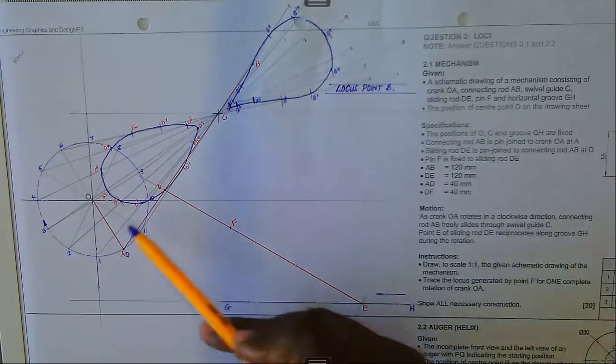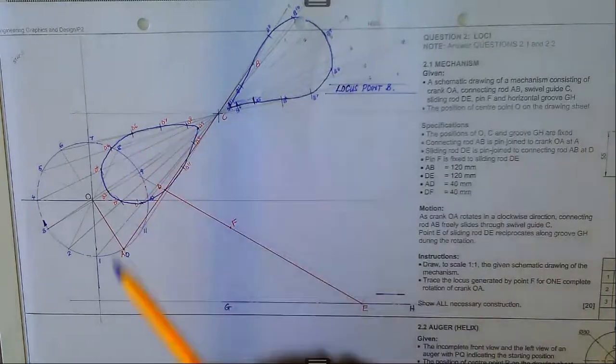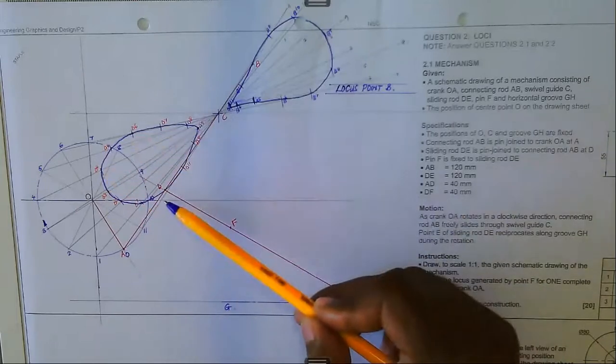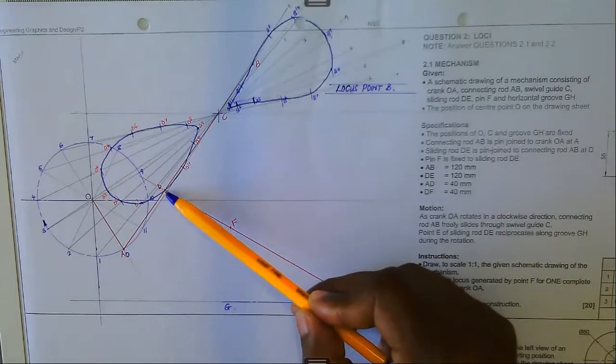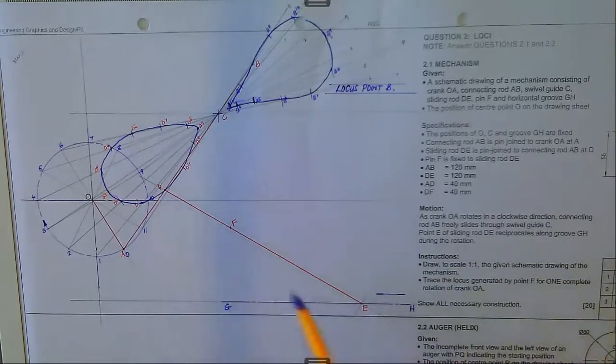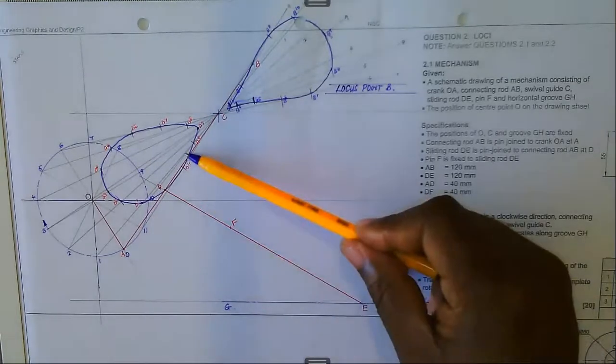I've demonstrated this so that you would realize that there is also a locus which has to be defined in terms of movement of point B, which is linked to point F, which is also linked to point E. But this is not part of the requirement.